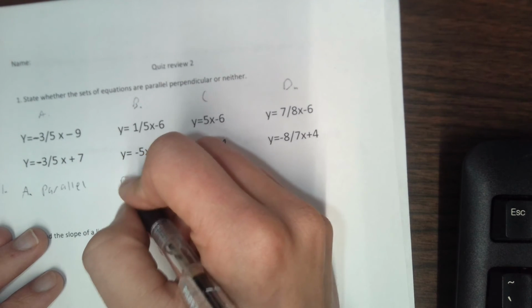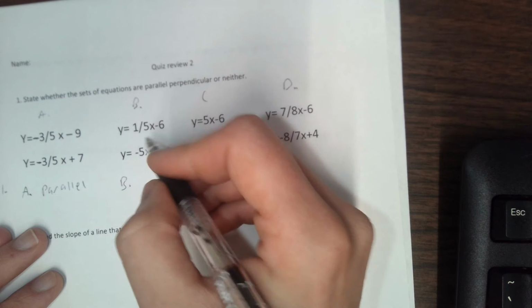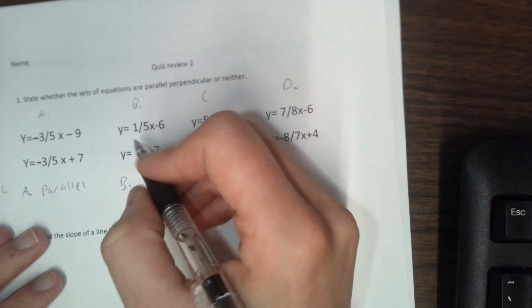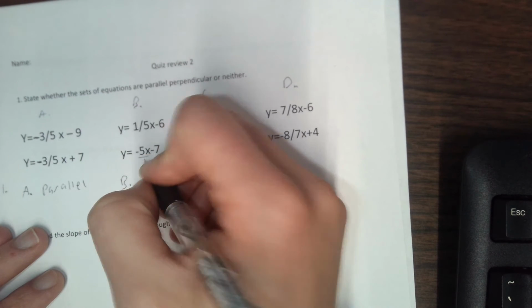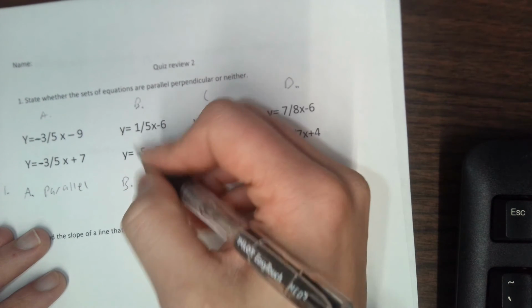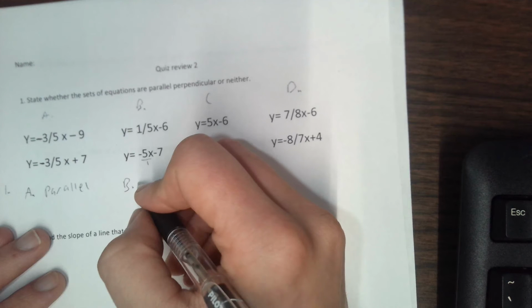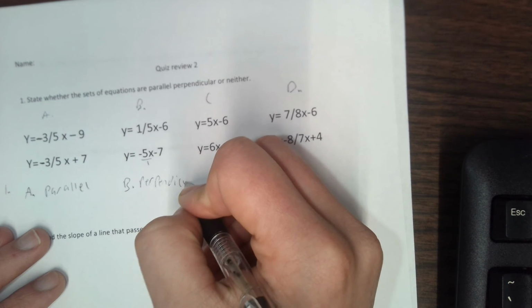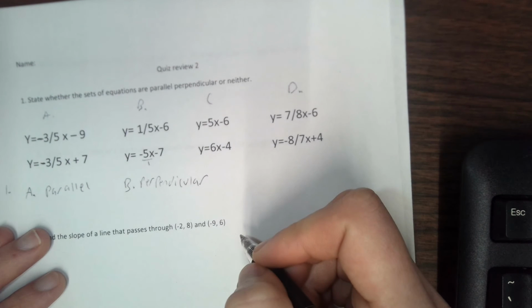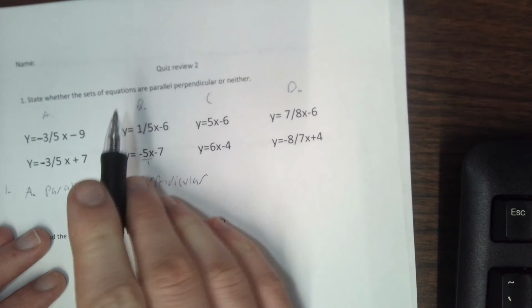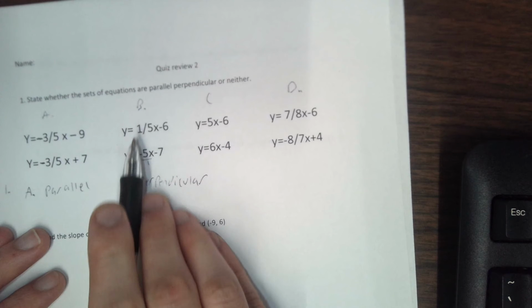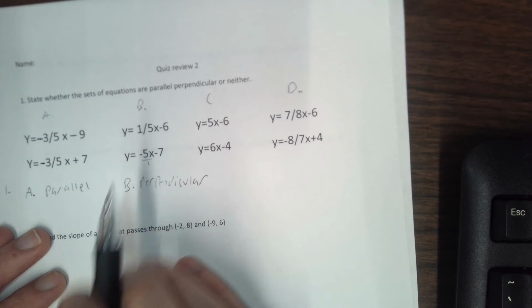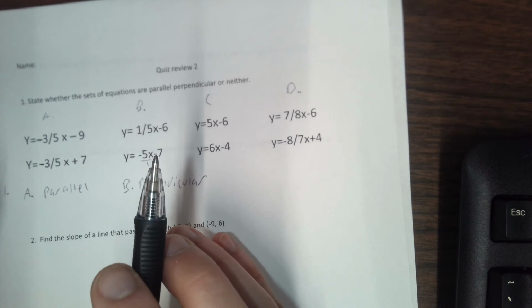B, well, one's positive, one's negative, and this is really -5/1, which means they're also flipped. So this is perpendicular. It's important to note, if they're both positive or both negative, it's not perpendicular.